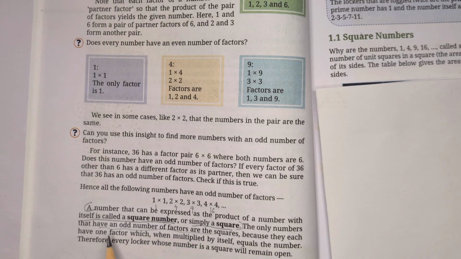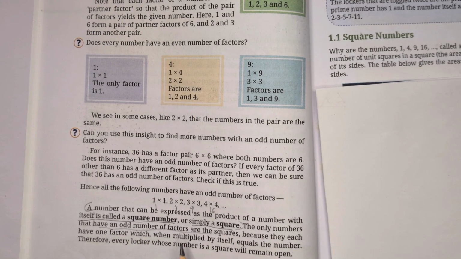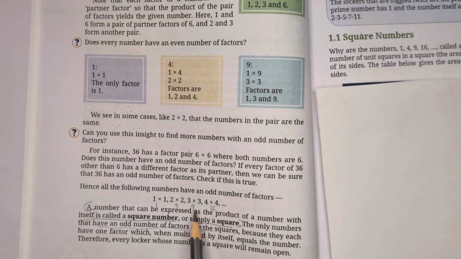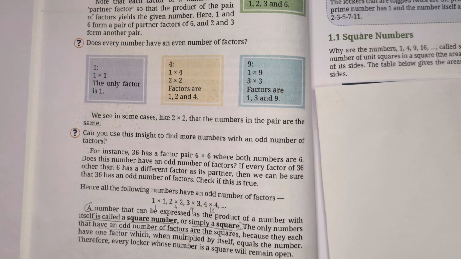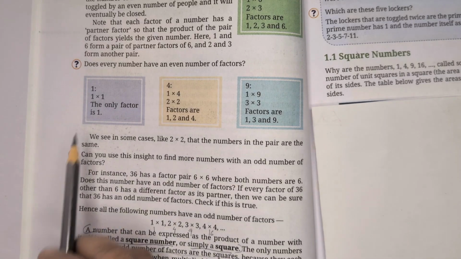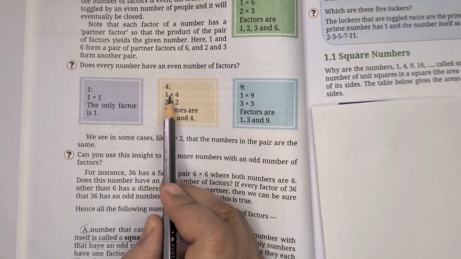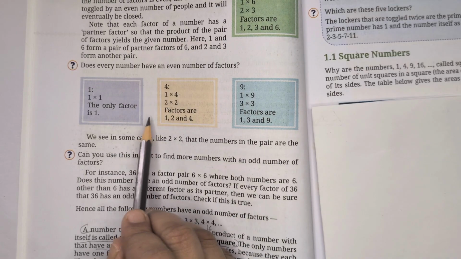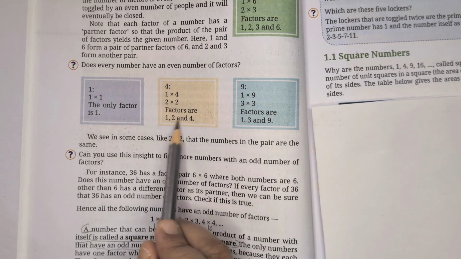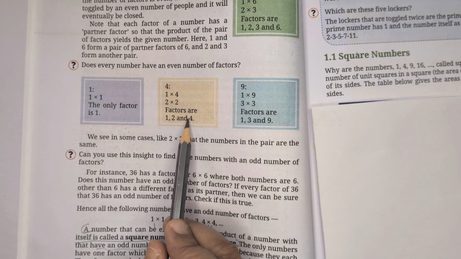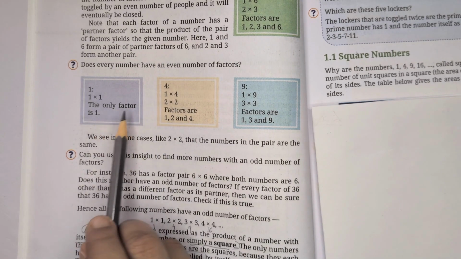Now, the numbers that have an odd number of factors are the squares. Square numbers have an odd number of factors. We know the prime factorization of these numbers. Here 1 has only one factor. 4 we can write as 1 into 4 and 2 into 2. So in total 1, 2 and 4 are the factors. So an odd number, 3 factors, are there for the square number 4.